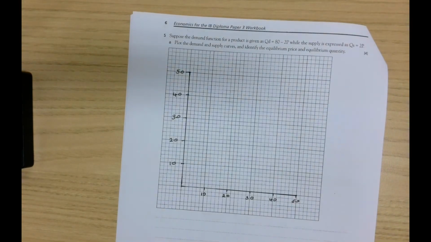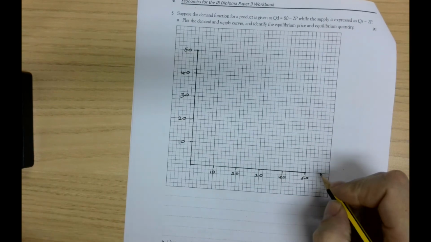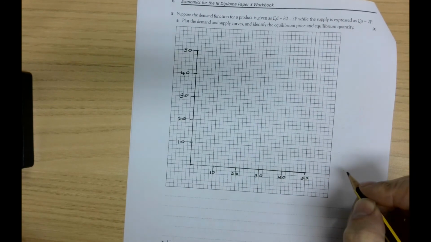Now, so let me get my pencil out. So P0 is 80. Oh my God. Is that right?